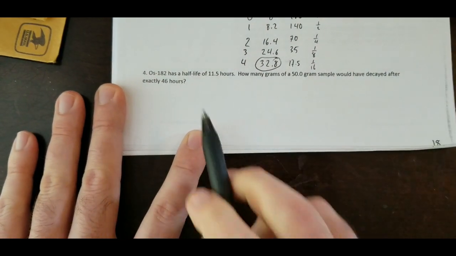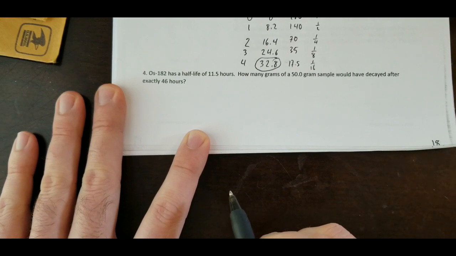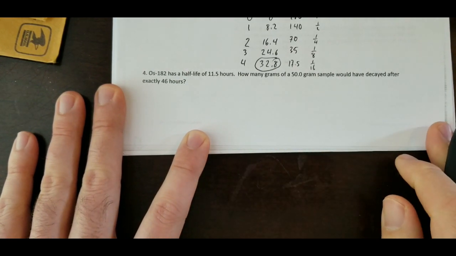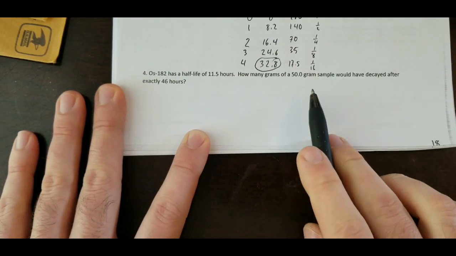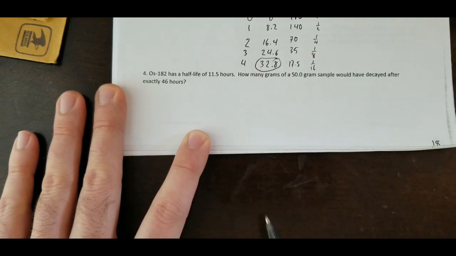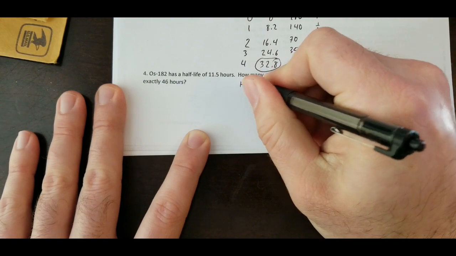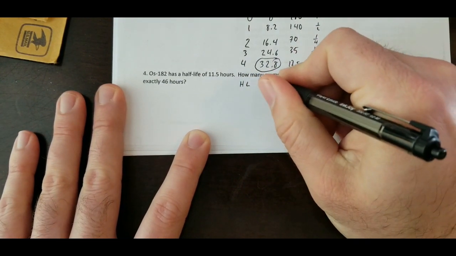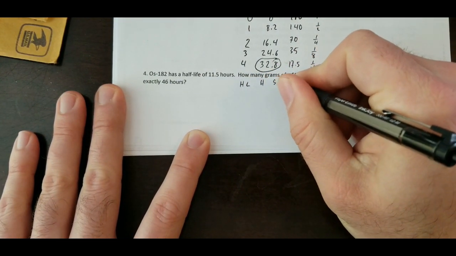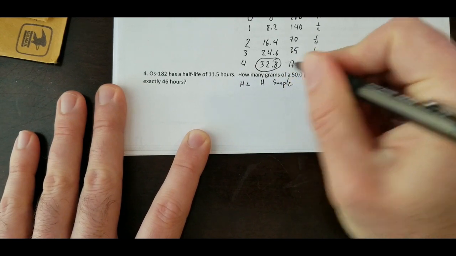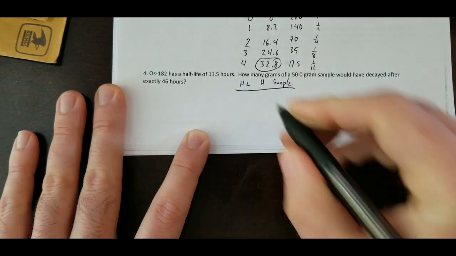Finally, if osmium-182 has a half-life of 11.5 hours, how many grams of a 50-gram sample will have decayed after exactly 46 hours? All right.